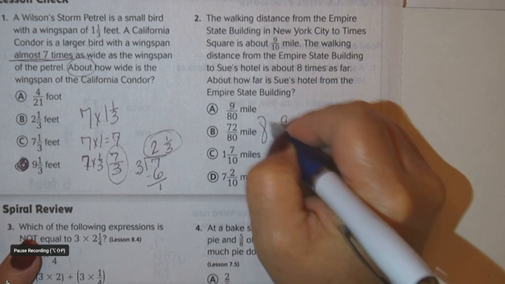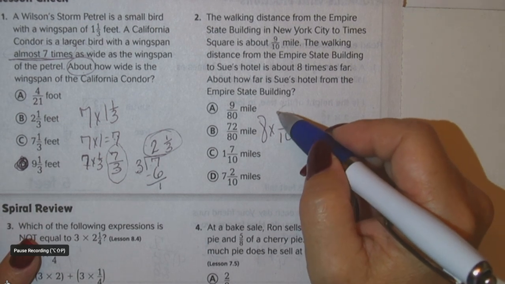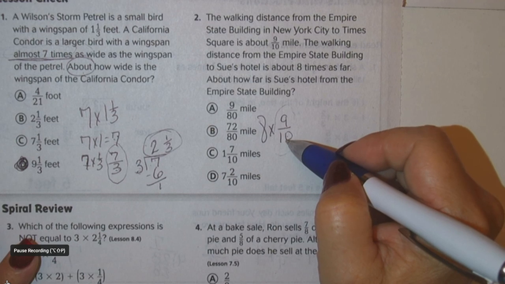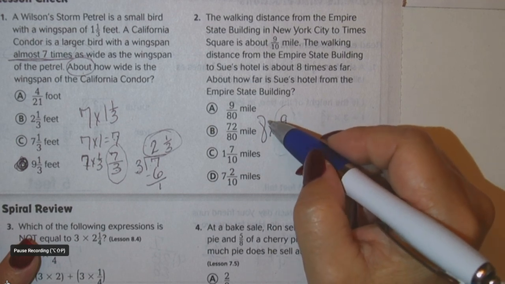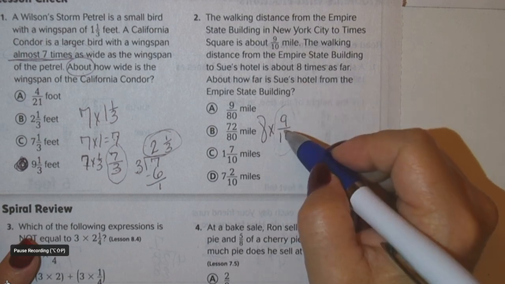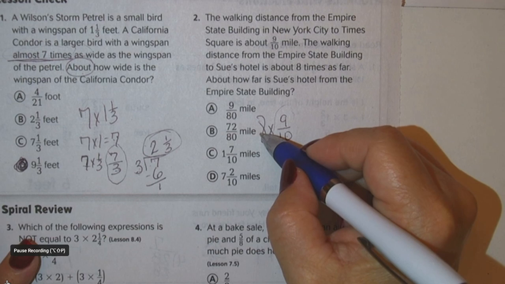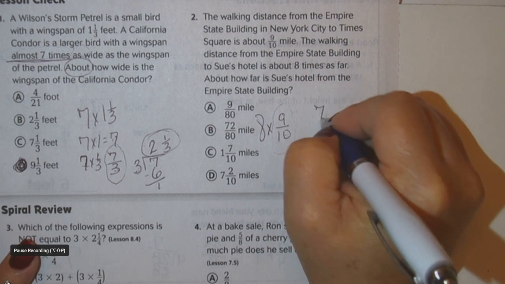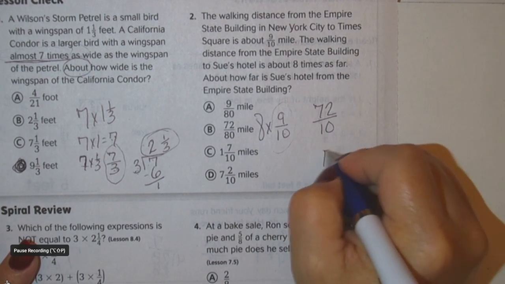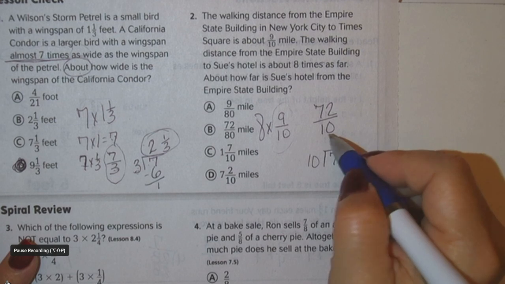So it is about 8 times as far. I'm looking at 9/10, and 9/10 is pretty close to 10/10, which would be a whole, which would tell me it's going to be close to 8 miles. So we have a fraction we need to multiply out. So we have 8 times 9 is 72 tenths.